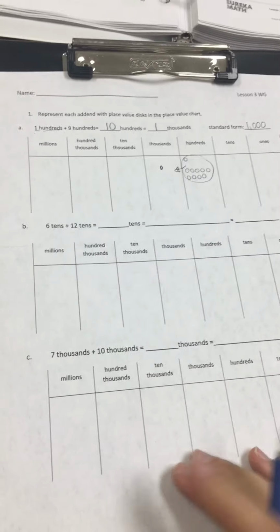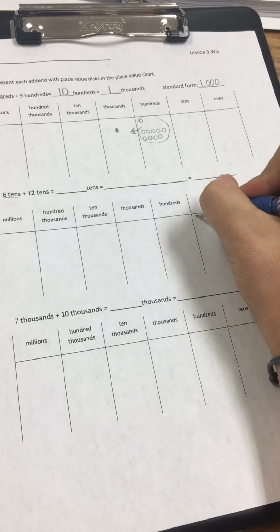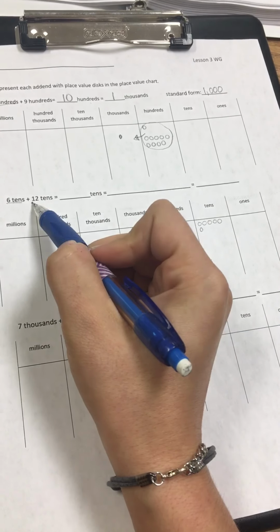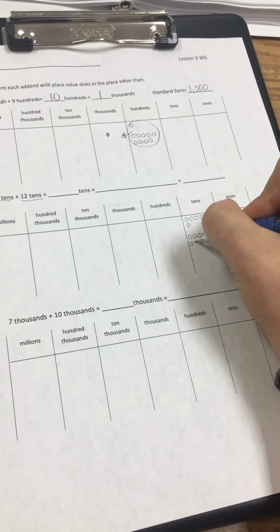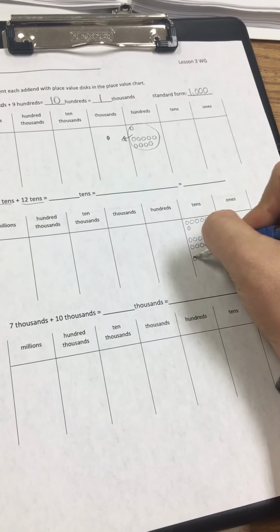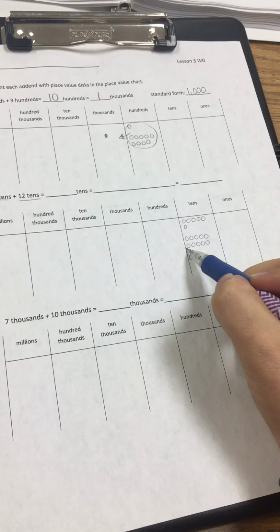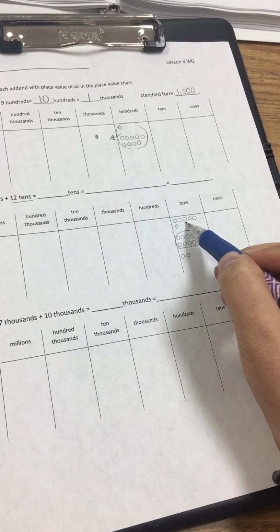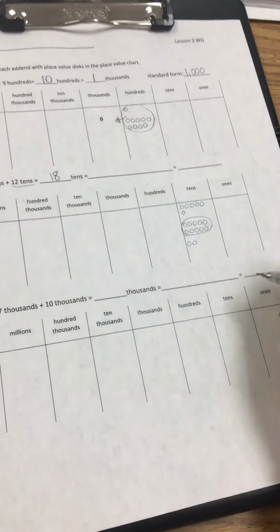Alright, so here for B, now we're starting off with 6 tens. So I'm going to draw 6 tens. 1, 2, 3, 4, 5, 6. It wants us to add 12 tens. 1, 2, 3, 4, 5, 6, 7, 8, 9, 10, 11, 12. Well, if you draw in your 5 group drawings, it's very easy to see that we already have one bundle of 10. And 10 plus 6 is 16. Plus 2 more is 18. So we have 18 tens.